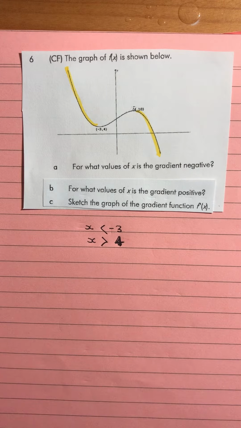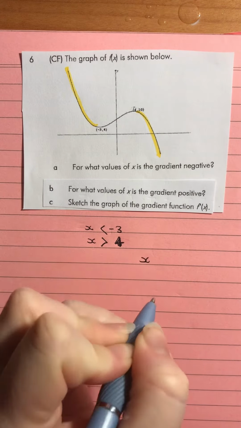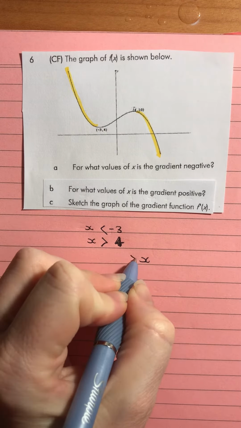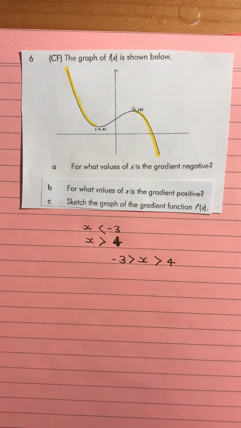So we could write that then all in one go rather than in the two pieces like that, and say our x in the middle when it is less than negative 3 and greater than 4.